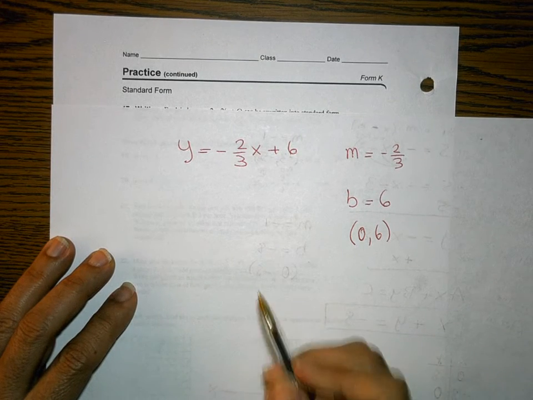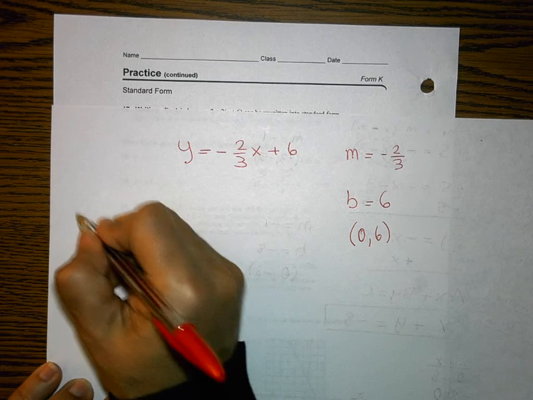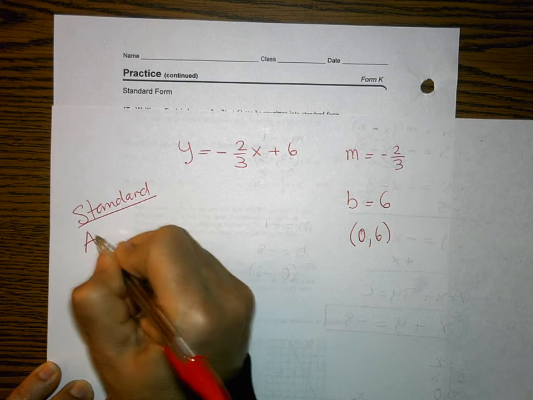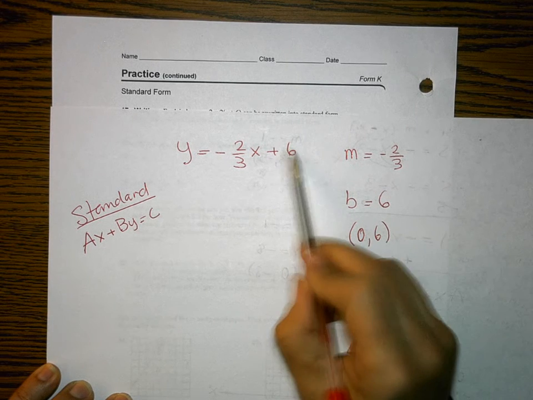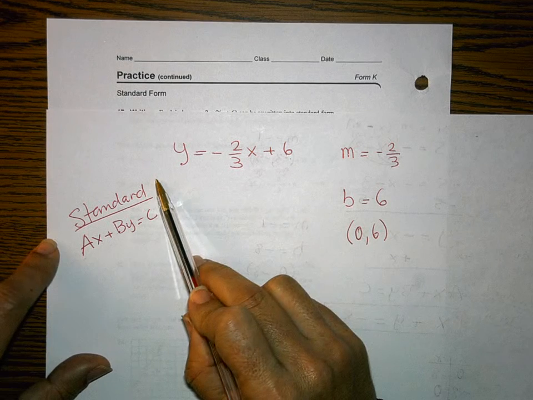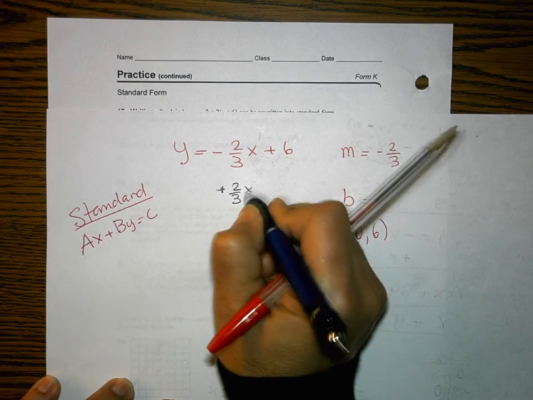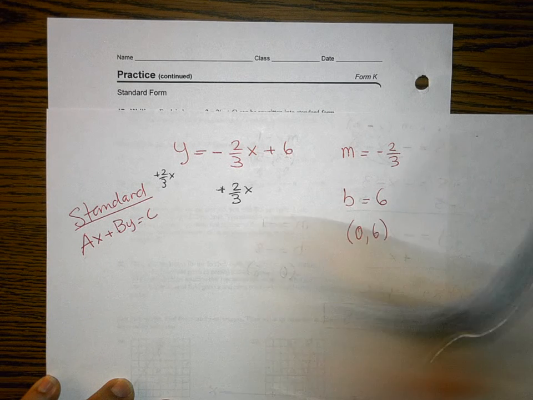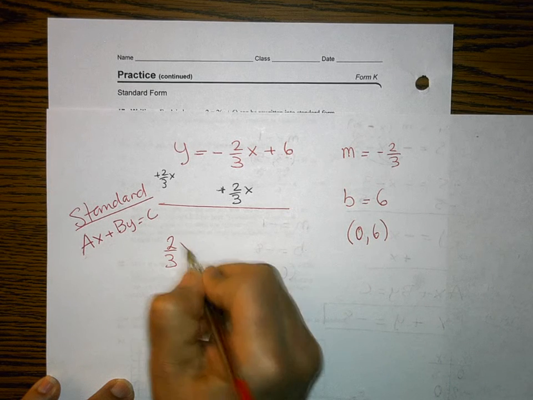Remember, in standard form, we want the x's and the y's. So in standard form, we want ax plus by equals c. I want my number 6 to be my c, but I want the x term to be moved over. So why don't we do that? Why don't we add the 2/3 x to the other side? And we add 2/3 x to the other side. So we end up with 2/3 x plus y equals 6.